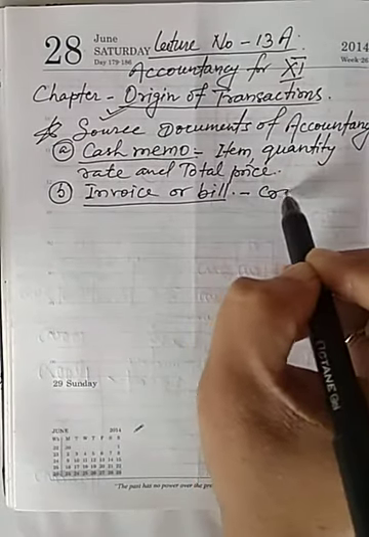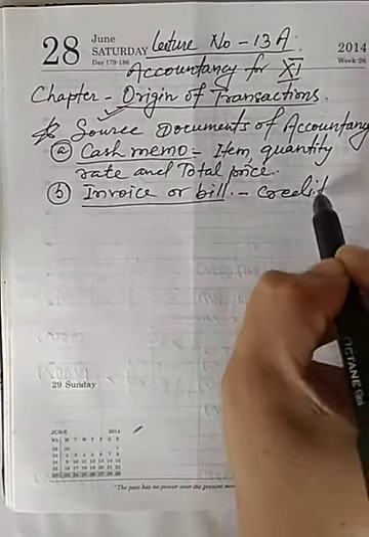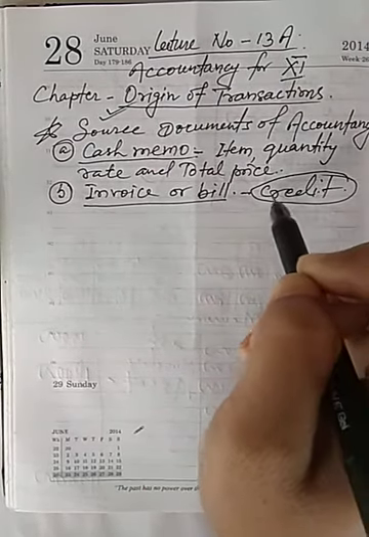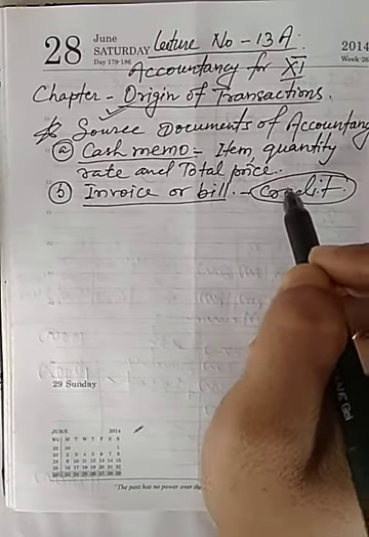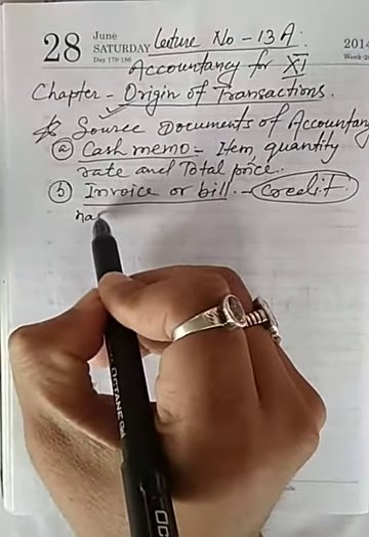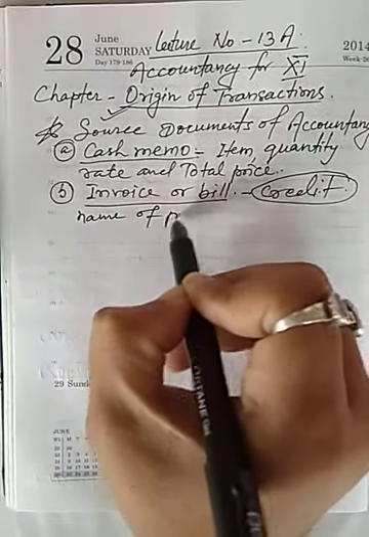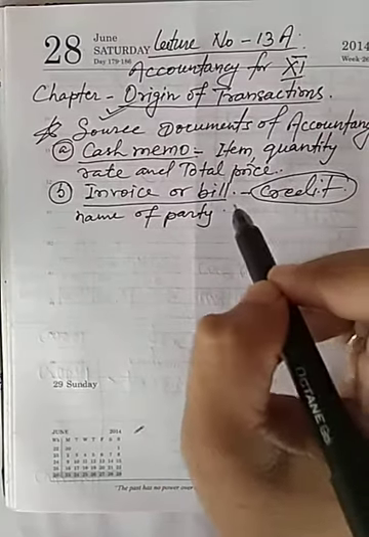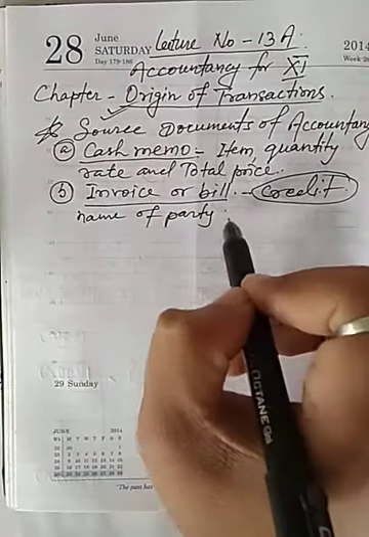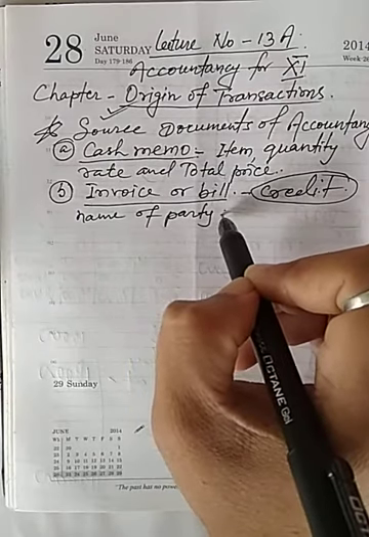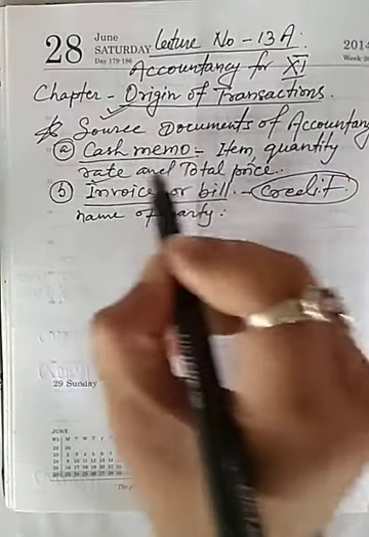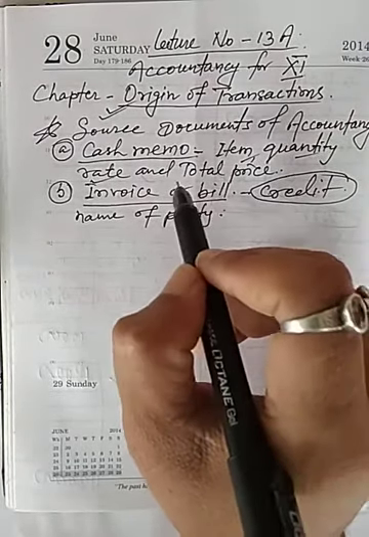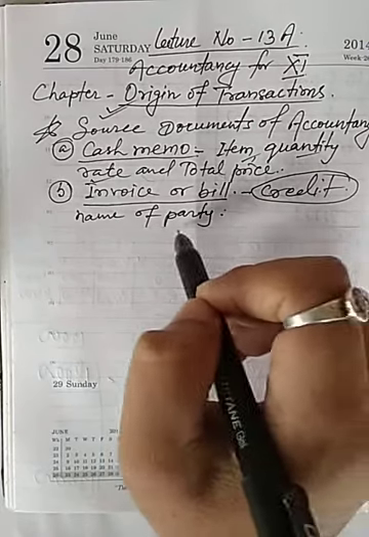In case of credit sale, he prepares a sale invoice which contains the name of the party to whom goods are sold, the rate, item quantity, and total amount of sale.